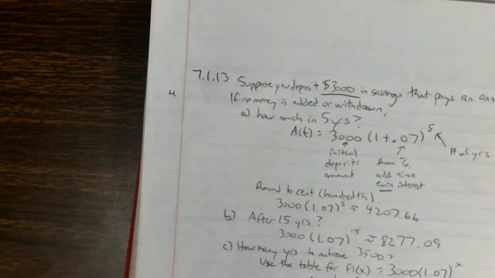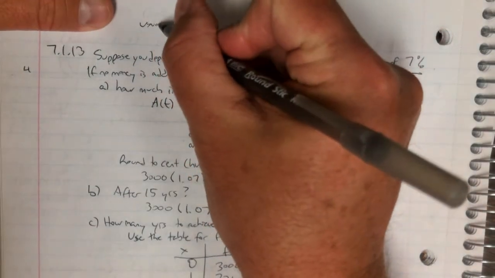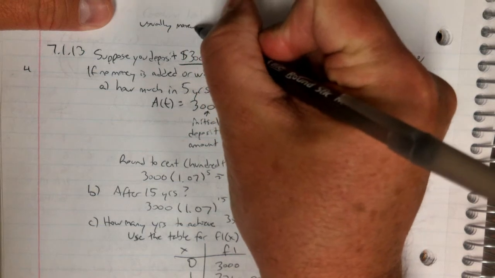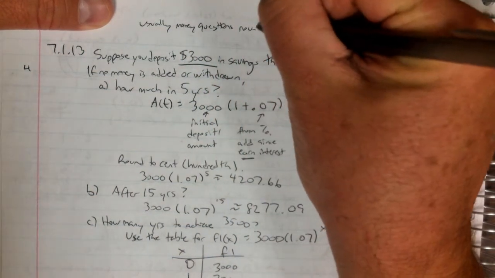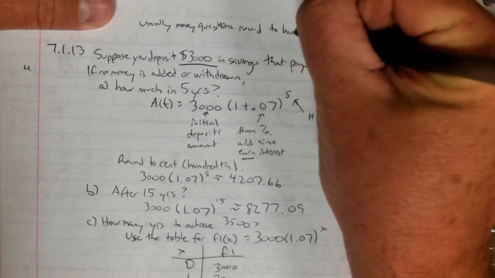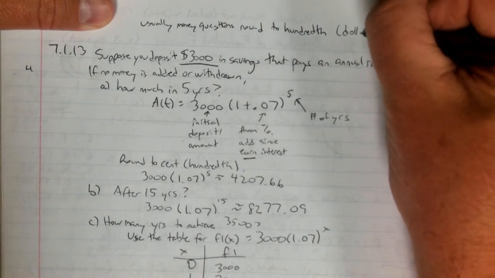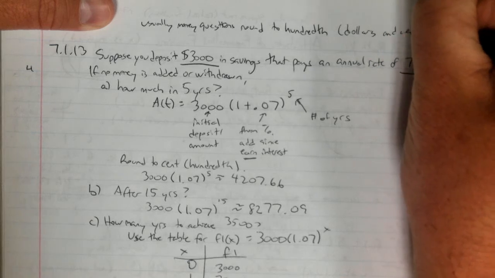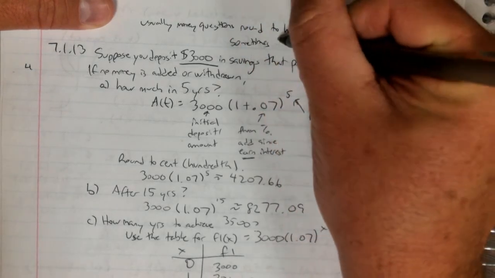Your next one is a money question, and I'm just going to say usually money questions round to the hundredth, which is dollars and cents, but sometimes to the whole number.